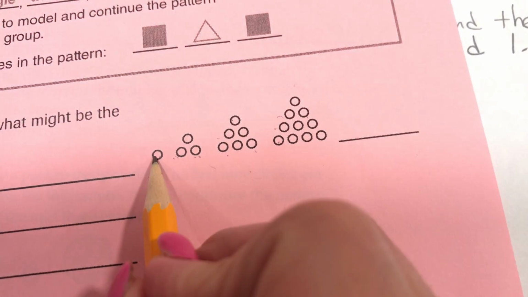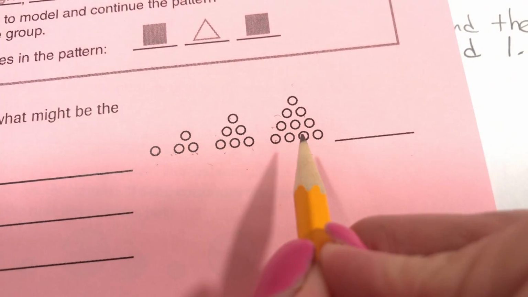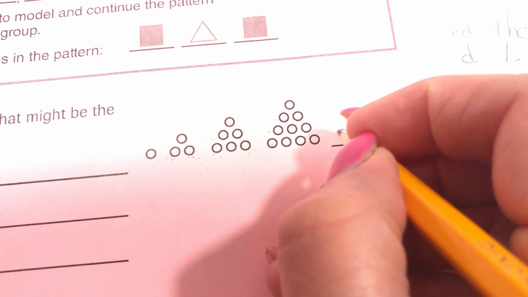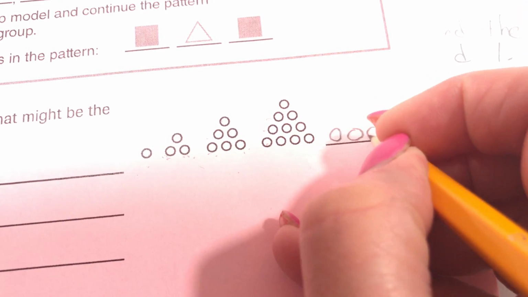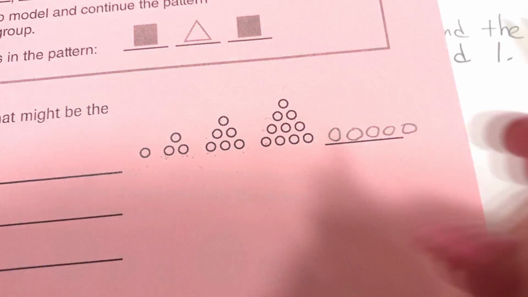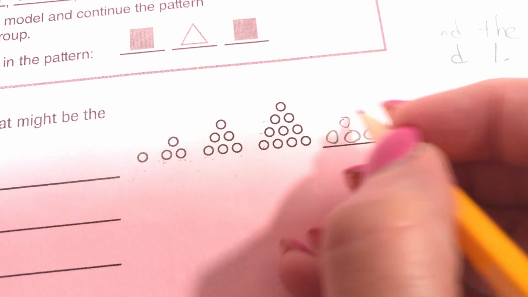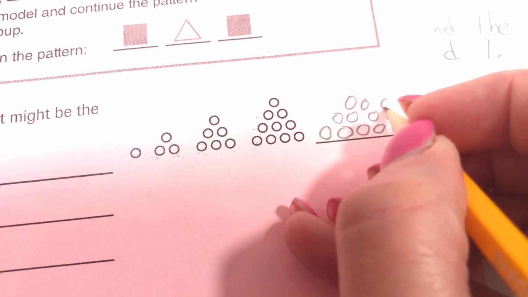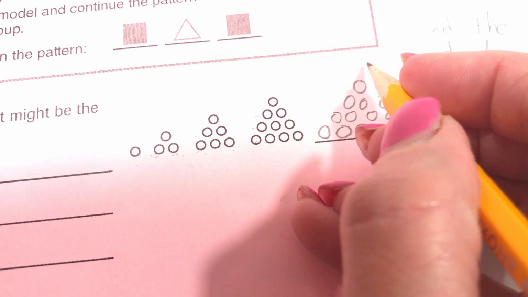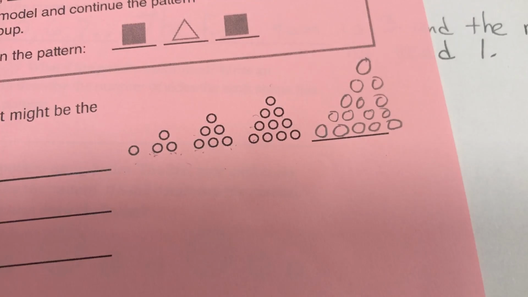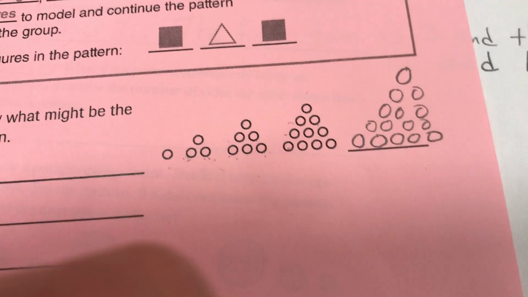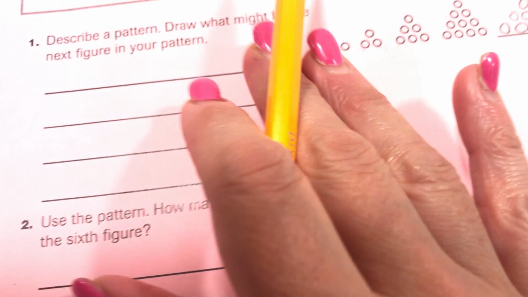I'm thinking I have 1 on the first row, then 2, then 3, then 4. I'm thinking the next one's going to have a row there of 5, and then it would be 4, then 3, then 2, then 1. Do you see that? And how would I maybe describe that?